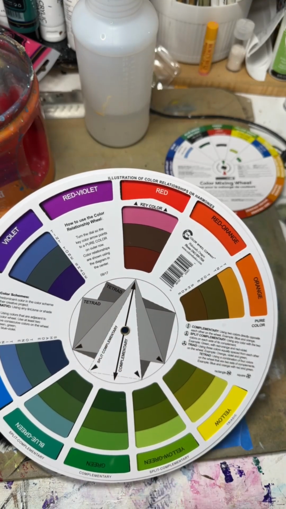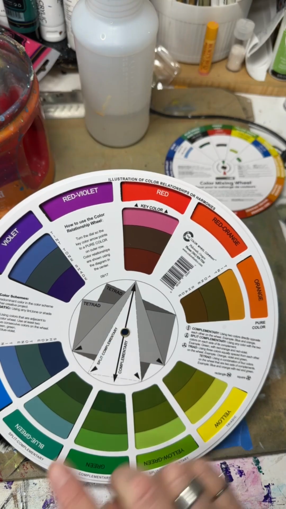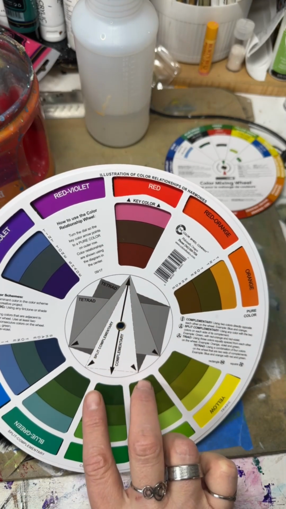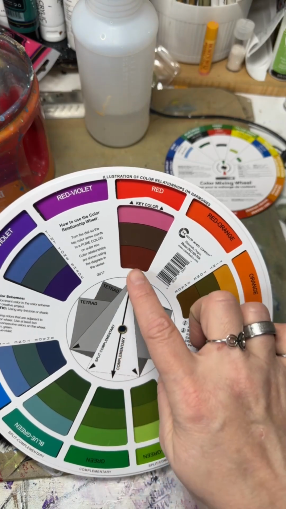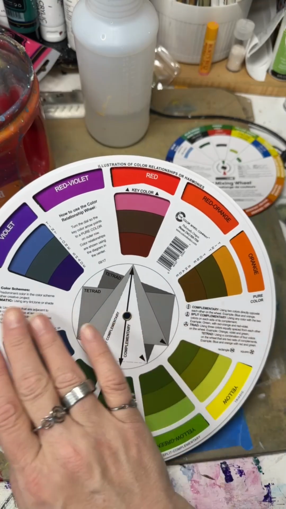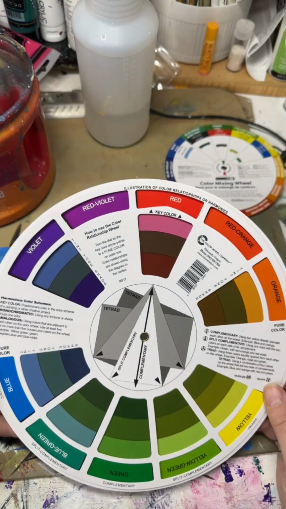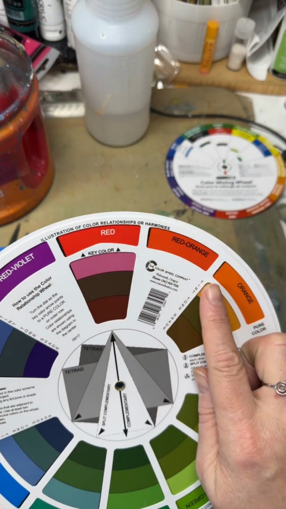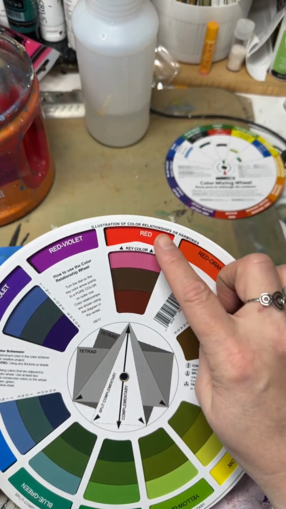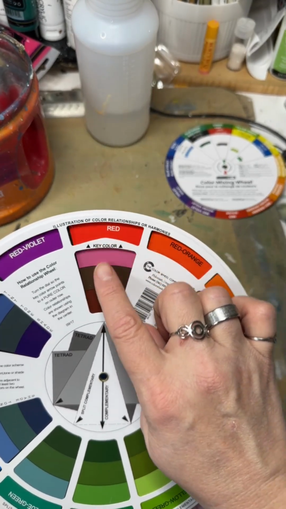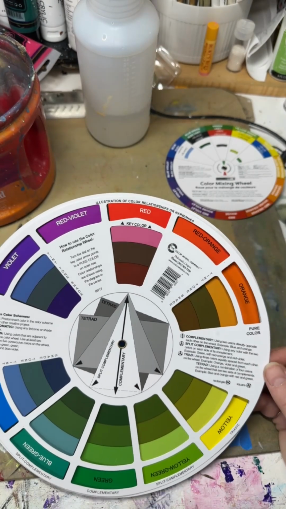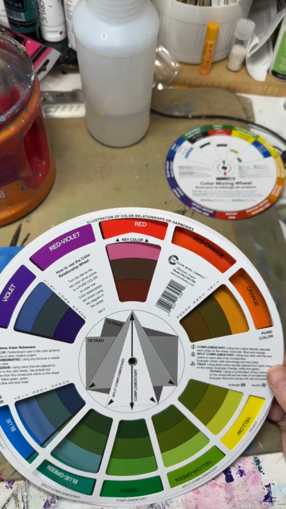Okay? This is complementary. This is split complementary. And then this is a triadic. I know, it gives you all the definitions right here. If we use three colors in a row, this is analogous. If we use all these colors, it's monochromatic. That's all I'm going to say about that. That is the whole color wheel.